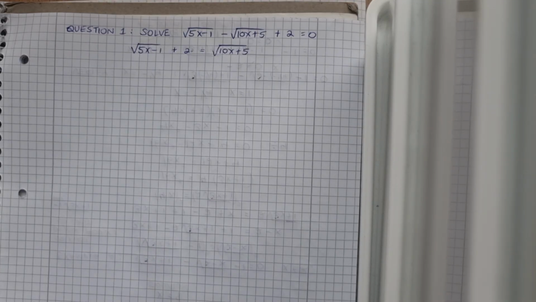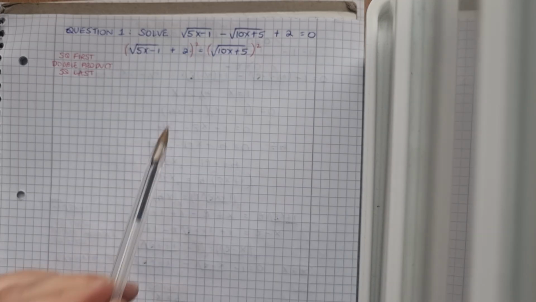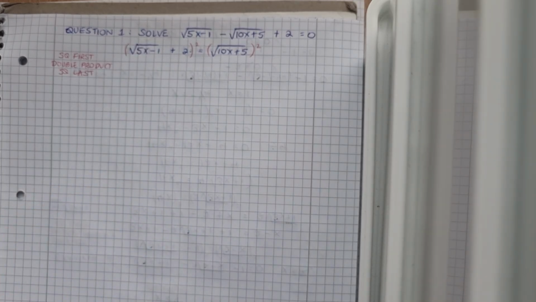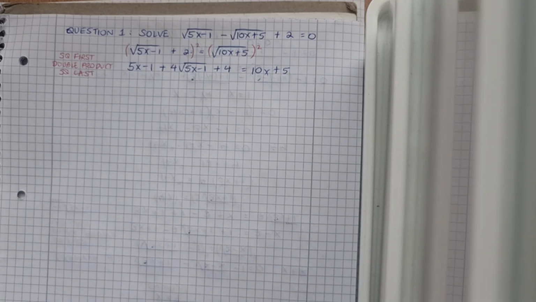First thing that I'm doing is separating my thirds, and then I'm going to square to try and eliminate. So again, square the first, double the product, square the last. Remember that I'm doing that when I've got addition between two terms in a bracket being squared. So when I square the first bit, that's square root, I get 5x minus 1. Double the product, times the root by 2, and then times it by 2 again, so that's 4 root 5x minus 1. And square the last, square that 2 at the end. And then on the right-hand side, I'm just squaring a square root, so no messing around, it's just straight to the 10x plus 5.